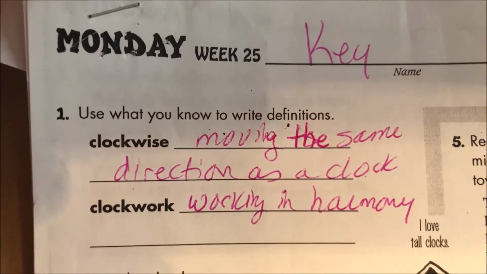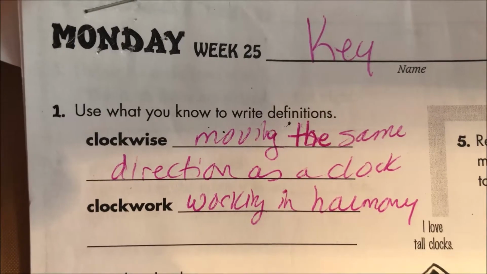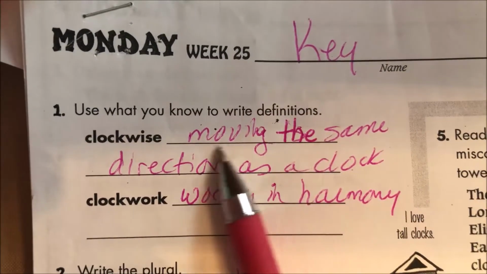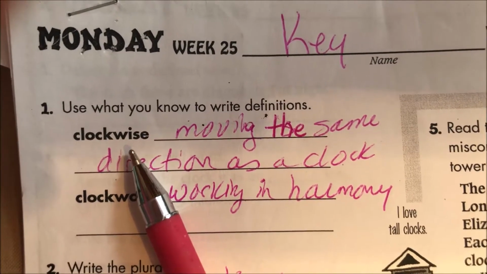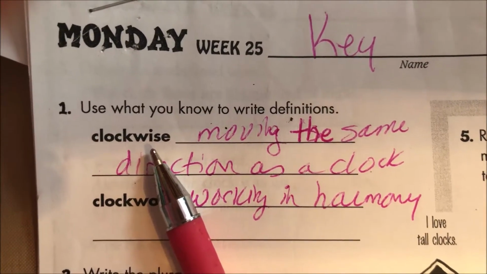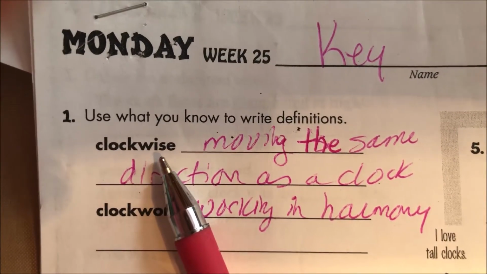The first problem on here says use what you know to write definitions. So based on what you know, your answers might be a little bit different. Just giving you the example that I had, I will allow you to share your example with me when you go to Edmodo to complete this assignment with week 25, day 1 on there.